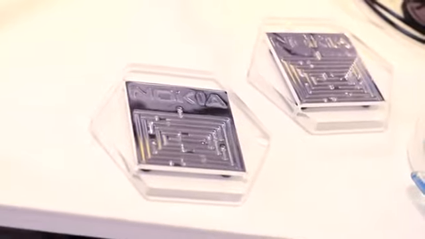So let's start with hydrophobic surfaces. I think most of us are probably familiar with what a hydrophobic surface is. If you've got a Teflon coated frying pan at home, you know that water really doesn't want to stick to a hydrophobic surface.